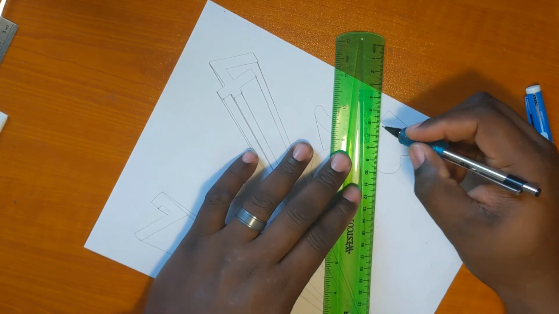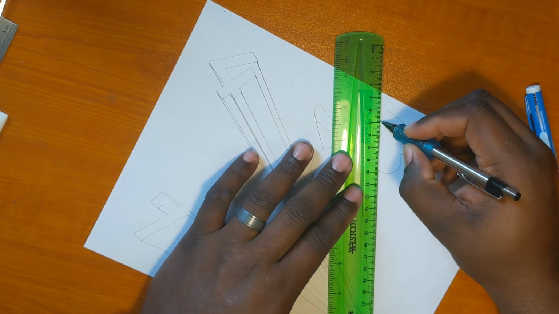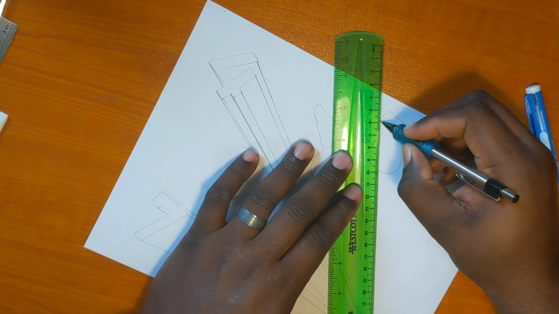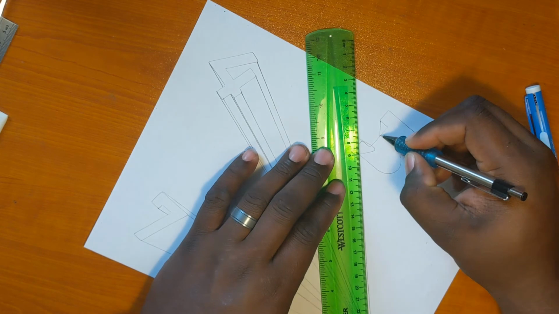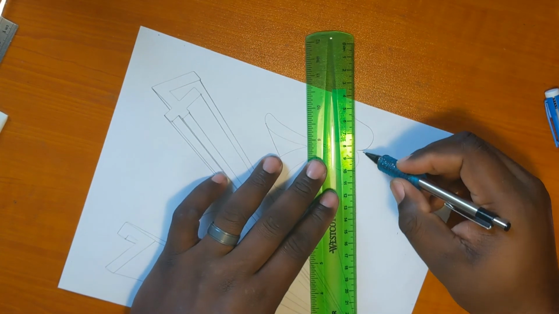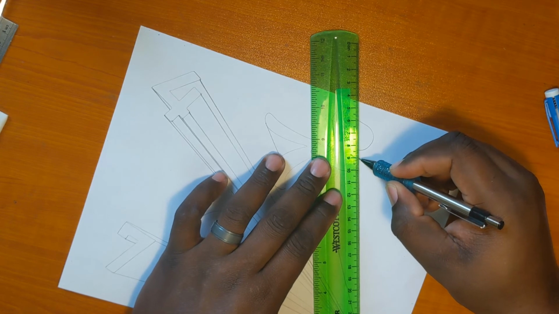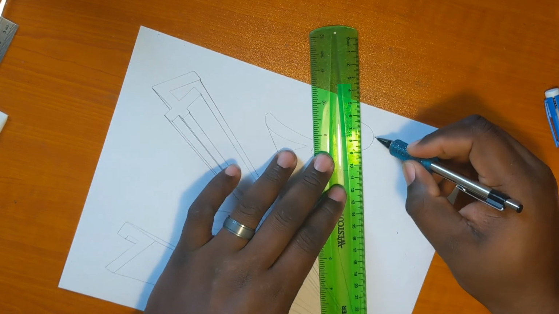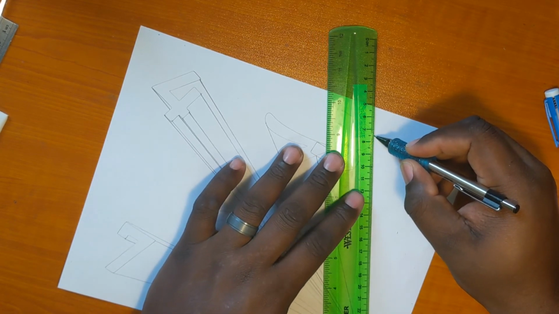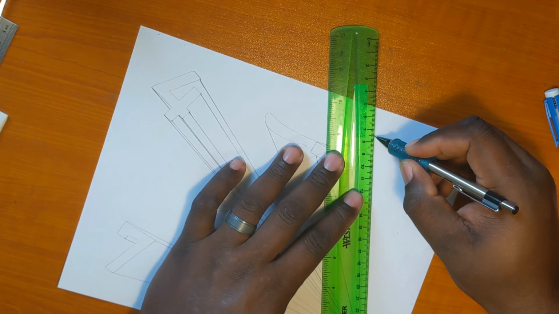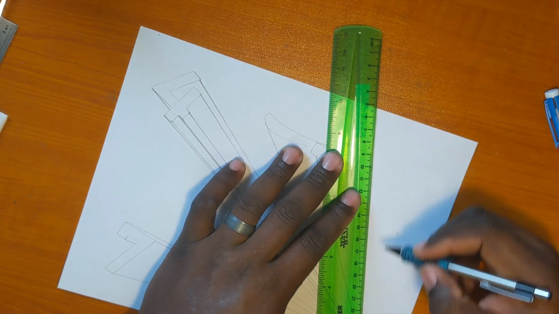You go to this point, make sure it goes to the vanishing point, it hits a line, it stops. You go to the back curve, there's one curve here, and there's one curve here. Make sure it aligns to the vanishing point.